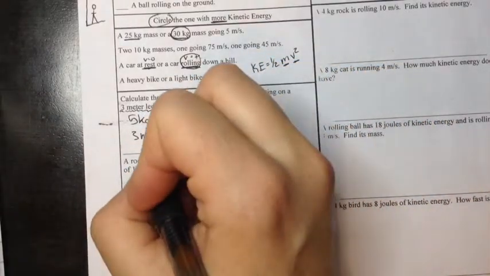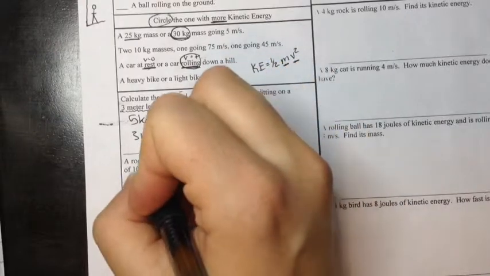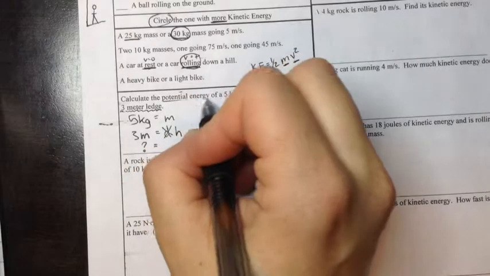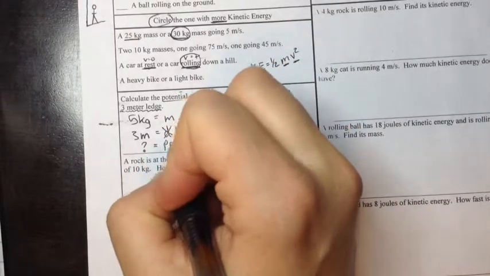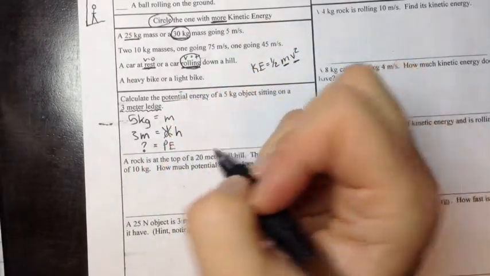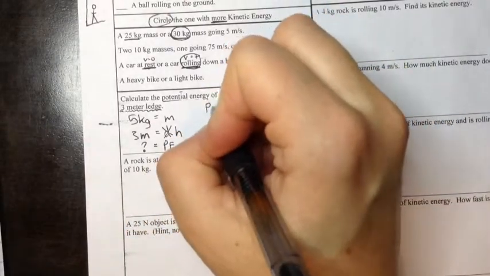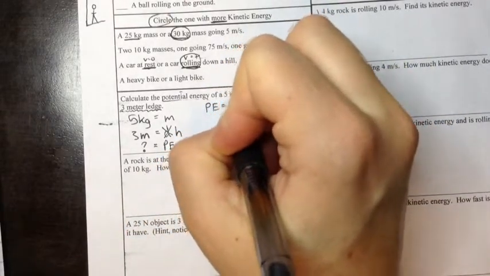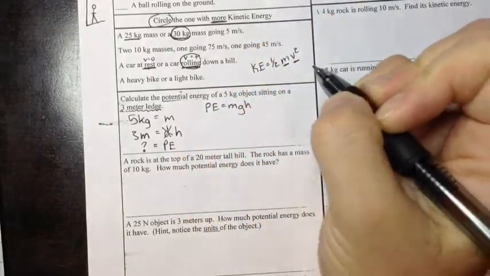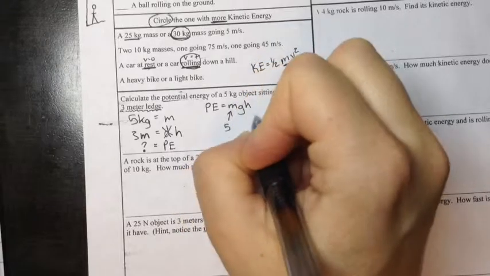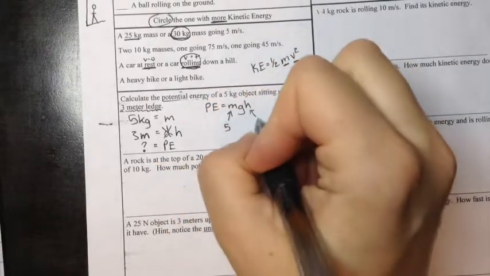So we've done the first steps. Next very vital important step is asking for the potential energy. Potential energy formula is mass times gravity times height. Well, we know the mass is 5. We know the height is 3.